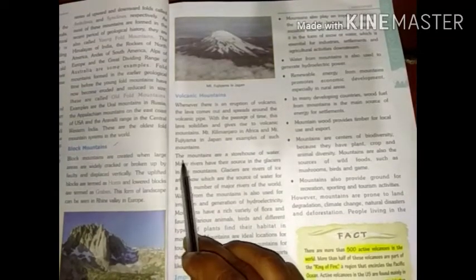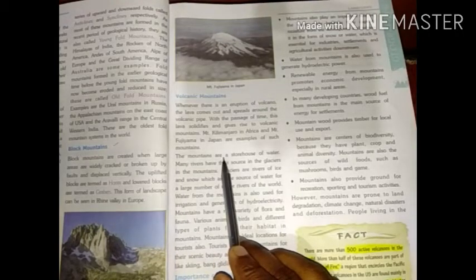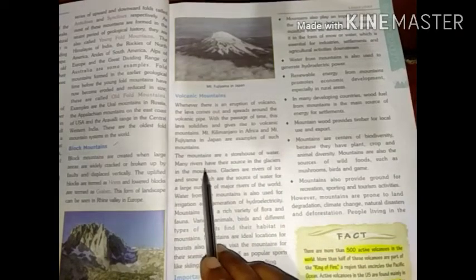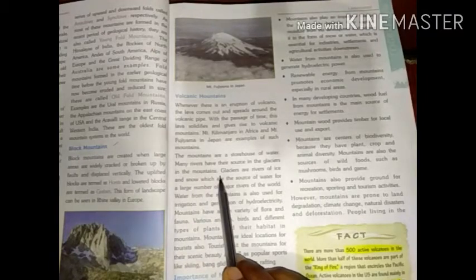As I said, the mountains are a storehouse of water. Many rivers have their source in the glaciers in the mountains.